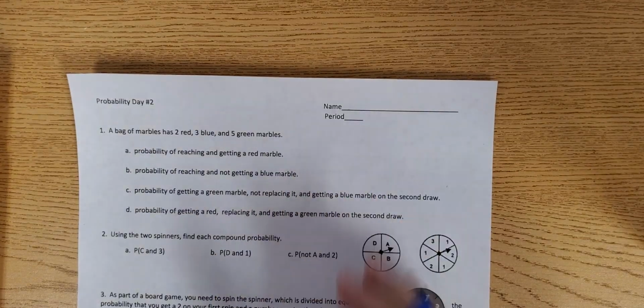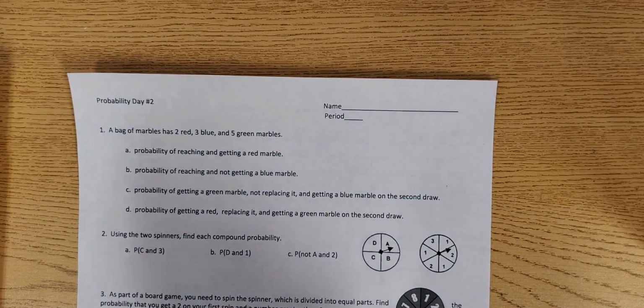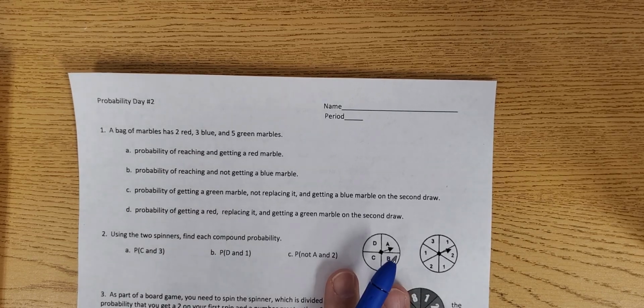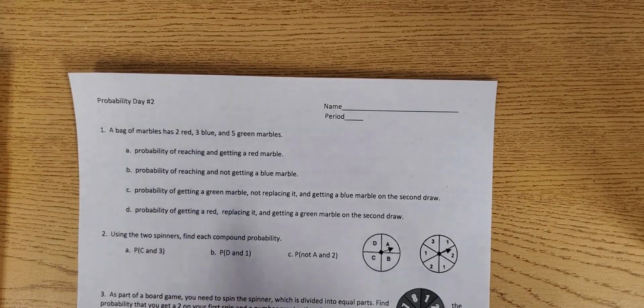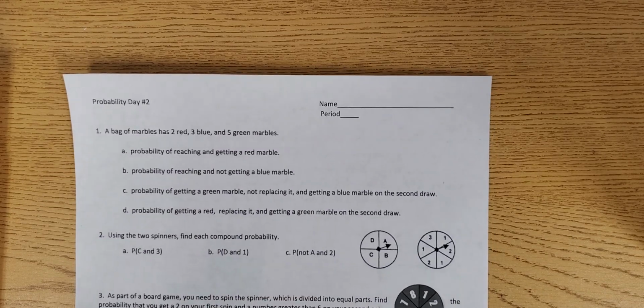Okay, today, this is the second day of probability. We're going to do this worksheet. It's going to be similar to what we did in the first place. So I want to show you a few of the problems. Okay, this is the worksheet you're going to be doing.